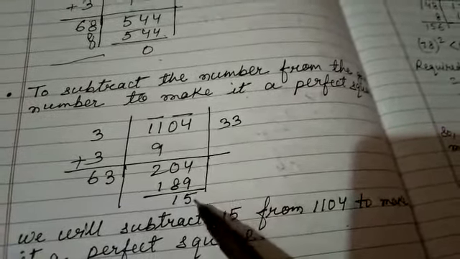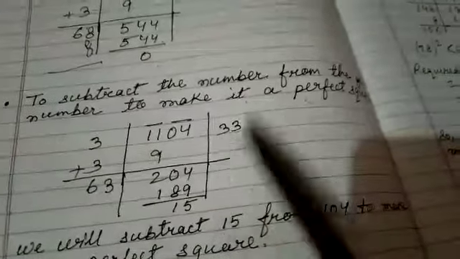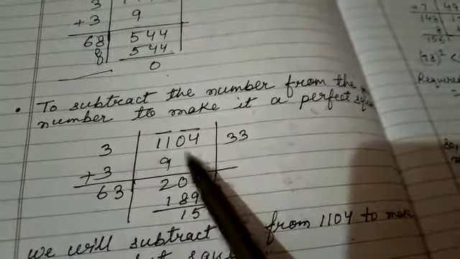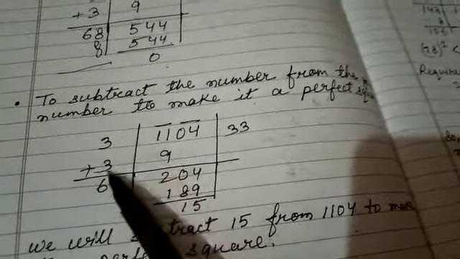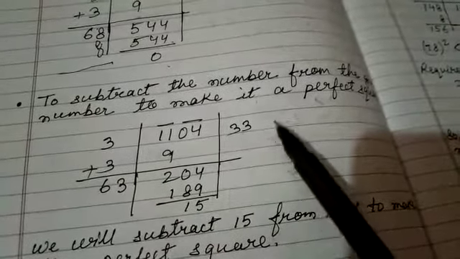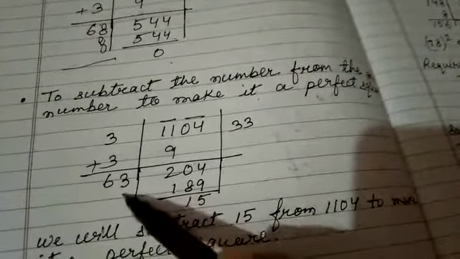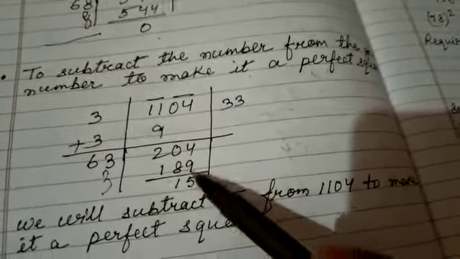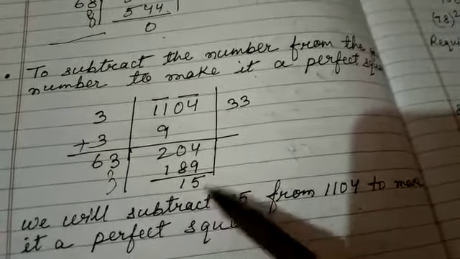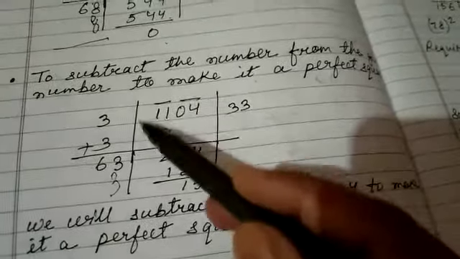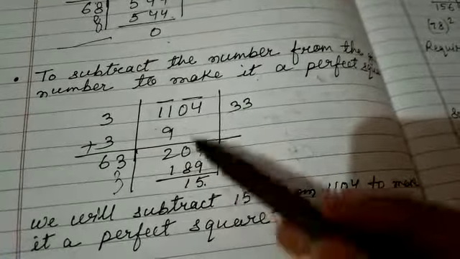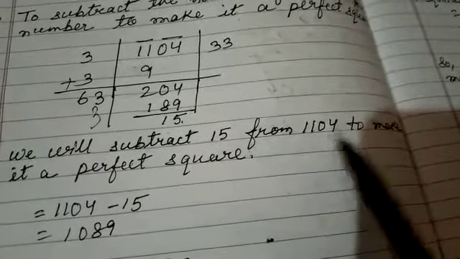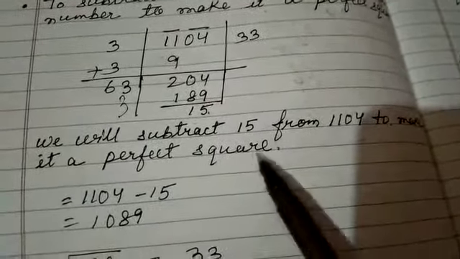Now using this method, how do we check whether a given number is a perfect square? If not, then we have to subtract the least number to make it a perfect square. We will do the same long division method. 3 into 3, 9. We'll add 6. Then 3 into 3 again. We'll get 199. If we do 4, we'll get more than 204, so we cannot go for that. The least number that we subtract, 15 from the given number, gives 0 in the remainder. So it will make it a perfect square. So we will subtract 15 from the given number to make it a perfect square.